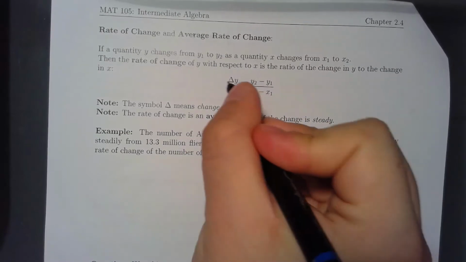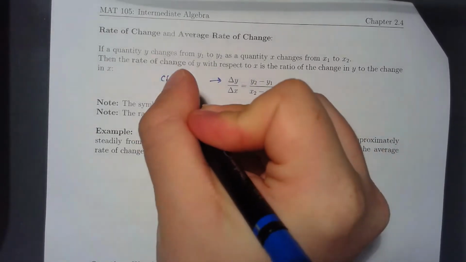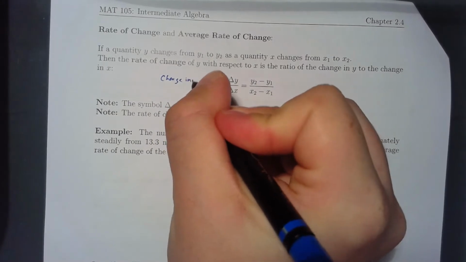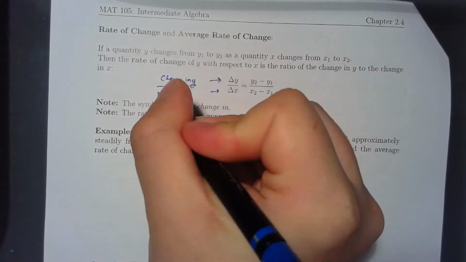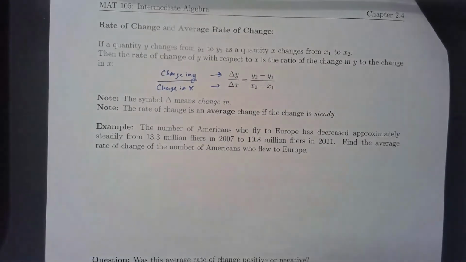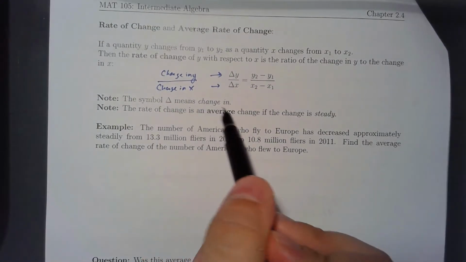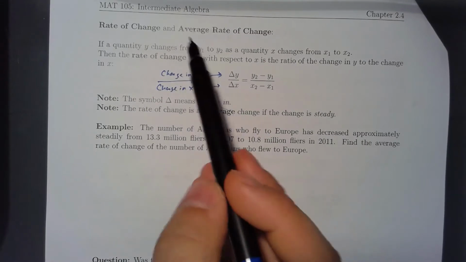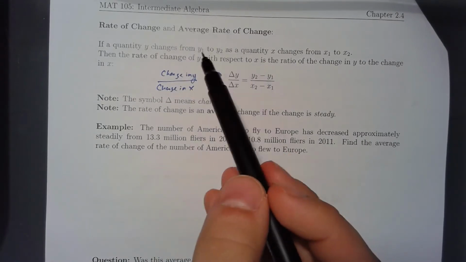This right here means the change in y over the change in x. And that's what that triangle symbol means. It means change in.